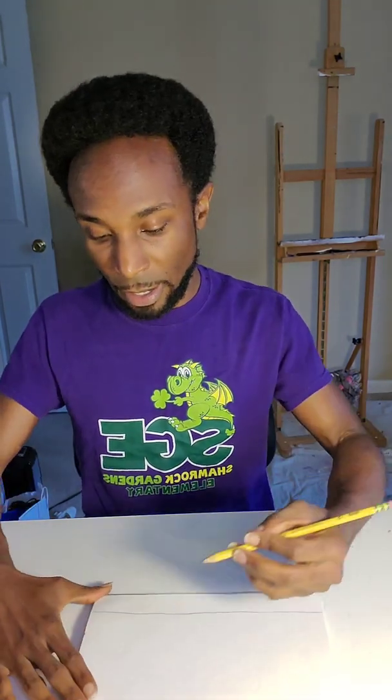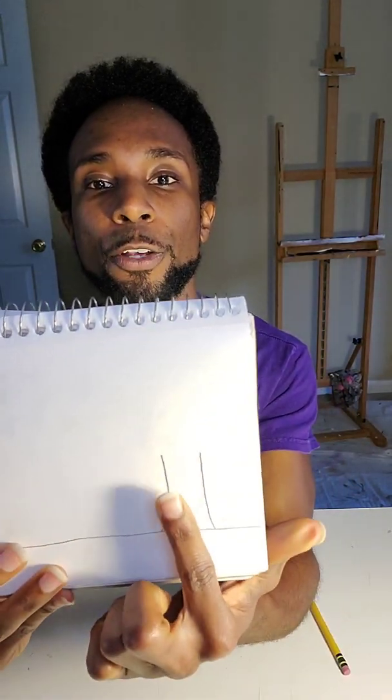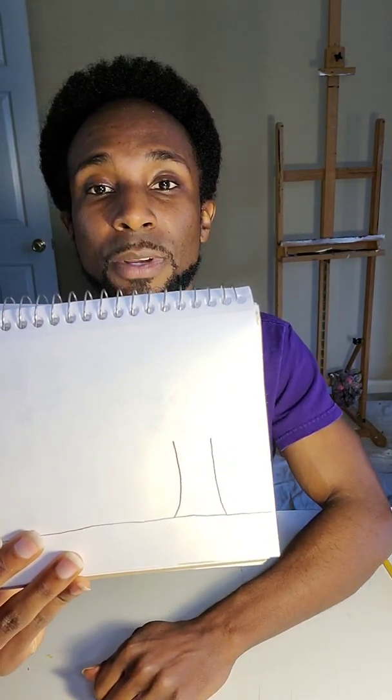So this tree is going to be larger than the others. And I simply start by drawing two parallel lines. They're slightly curved, but they are parallel to each other. And parallel means they're across from each other and they never cross, they never intersect. Okay, so I just drew two lines.